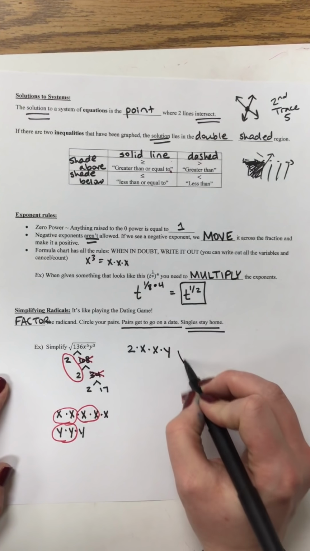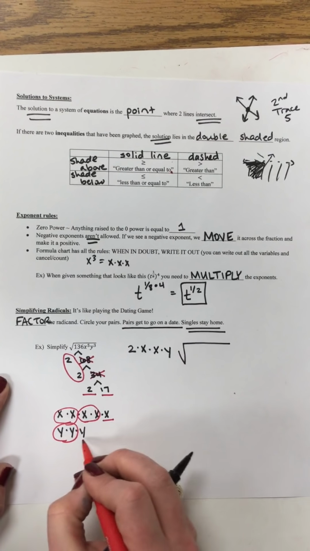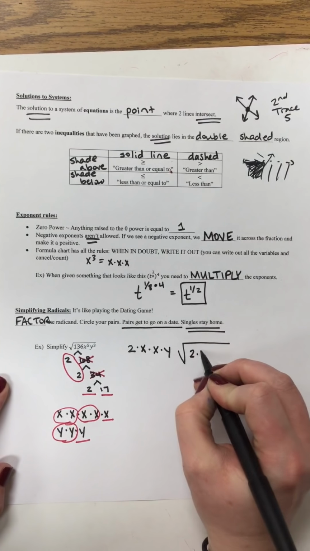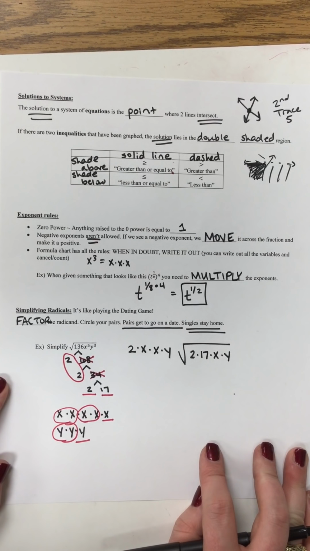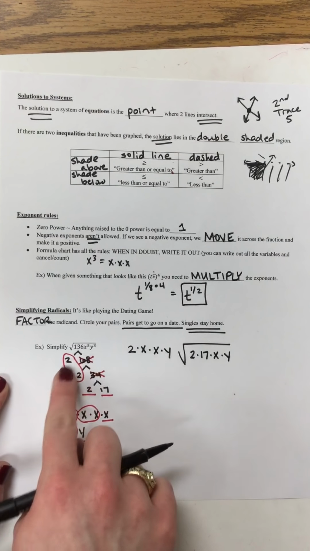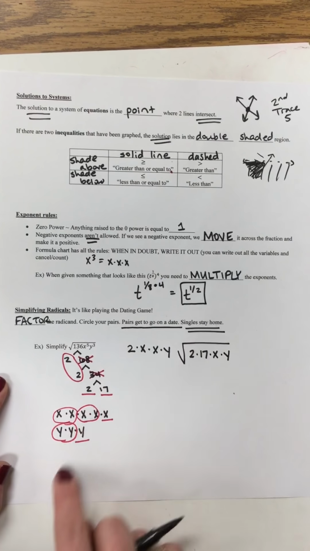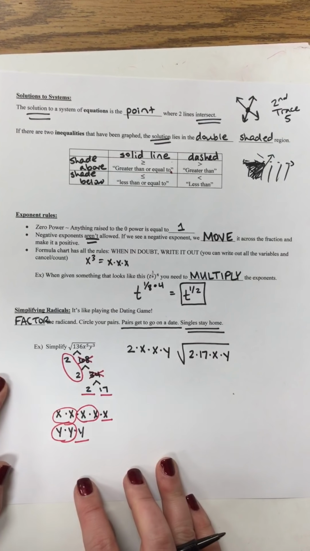Singles stay home. Let's call this our home. So singles, we have 2, 17, x, and y. Those are all going to stay inside the house, if you will. Okay? So that's how we can kind of figure out pairs always stayed on the outside, but not 2 times 2. If I had a pair of 2's, I just put a 2. Okay, I had a pair of x's, so I put an x. Another pair, so another x, and so on.